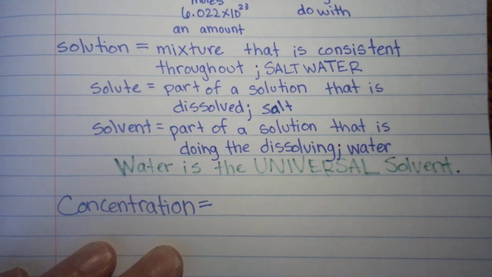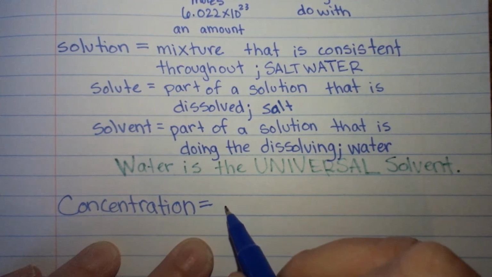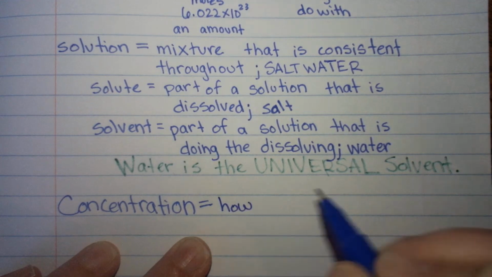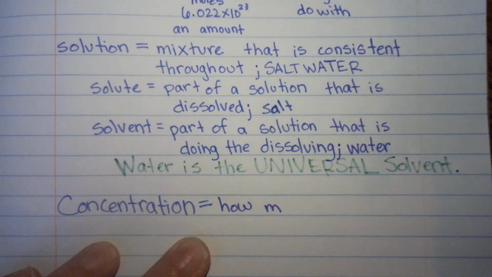That's good. If I put a teaspoon of sugar in a gallon of tea, is that going to make it sweet tea? No. But if you're like my son and you put 2 cups of sugar in a gallon of sweet tea, that's some sweet tea, right? So your concentration is how much solute per solvent that we have.